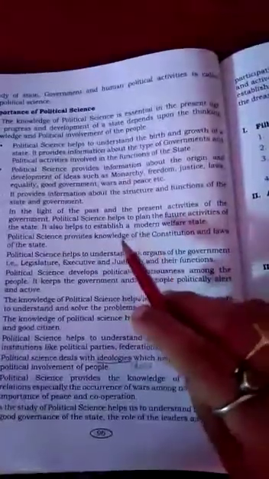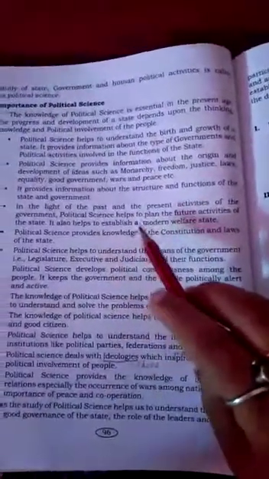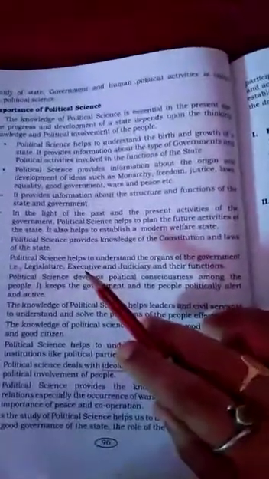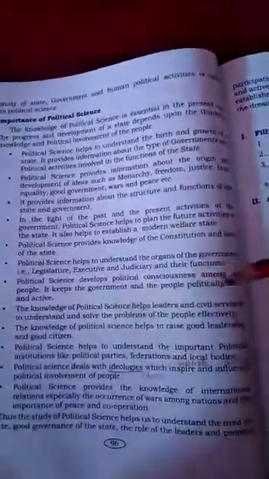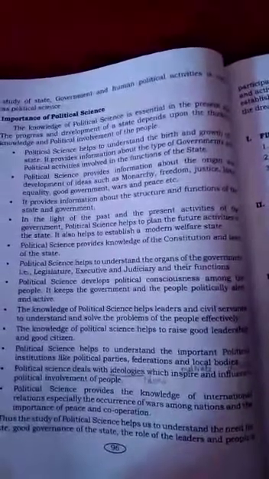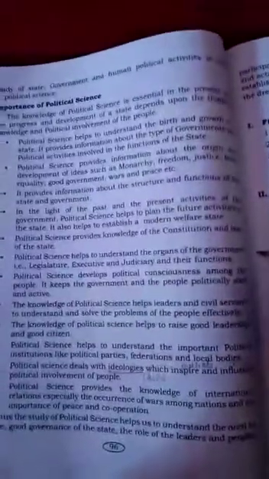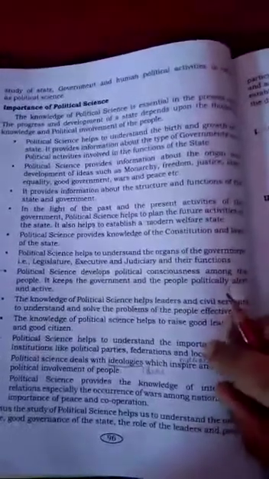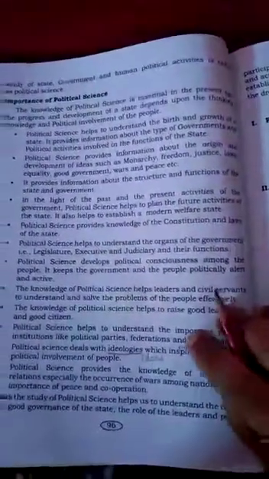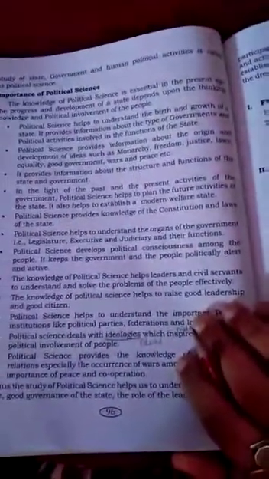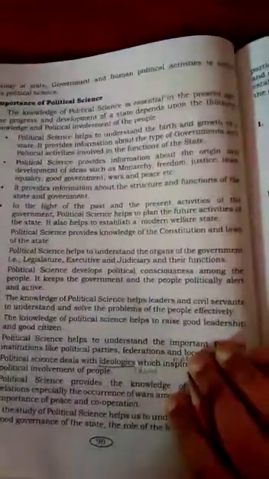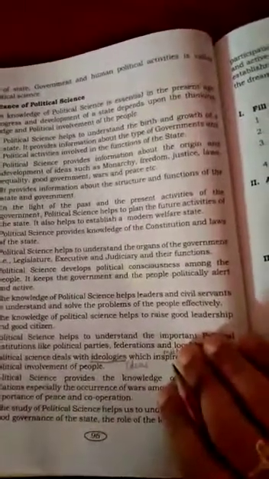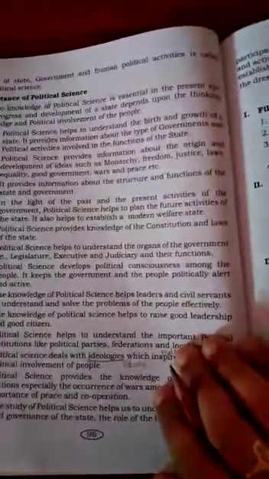Okay, in the light of the past and present activities of the government, political science helps to plan the future activities of the state, and it also helps establish a modern welfare state. As we already discussed, political science is the study of the past and the present, right? So by seeing the past and present we can plan the future activities of the state and develop it as a modern developed state. Political science provides knowledge of the constitution and the laws of the state, which are to be followed in the state. Political science helps to understand the organs of the government, which are the legislature, executive, and judiciary, and their functions. This also comes under the laws.